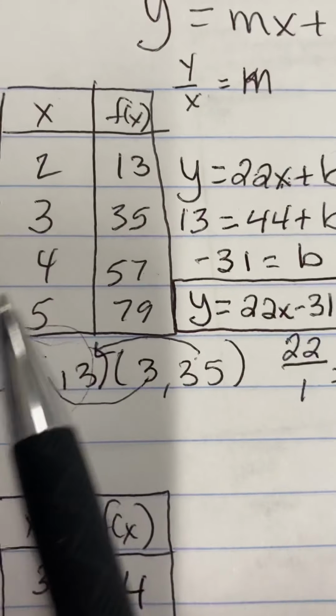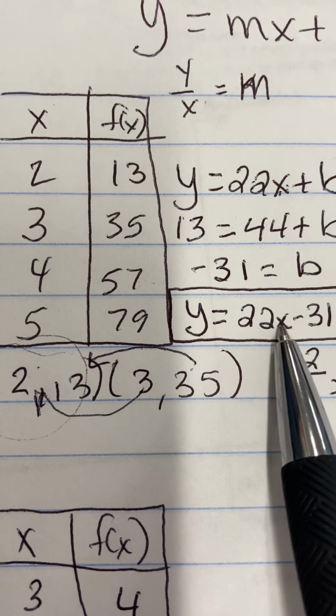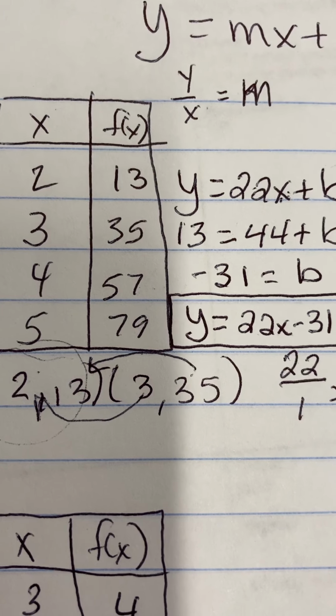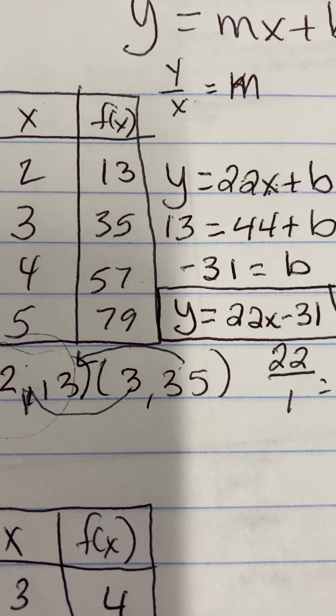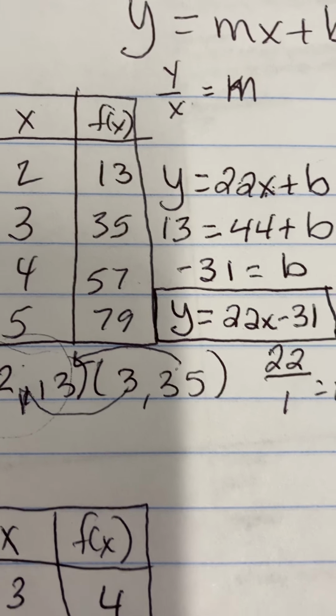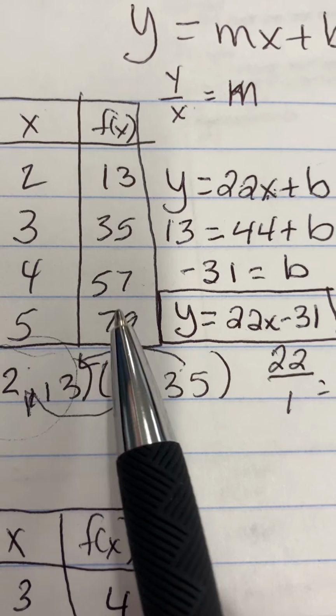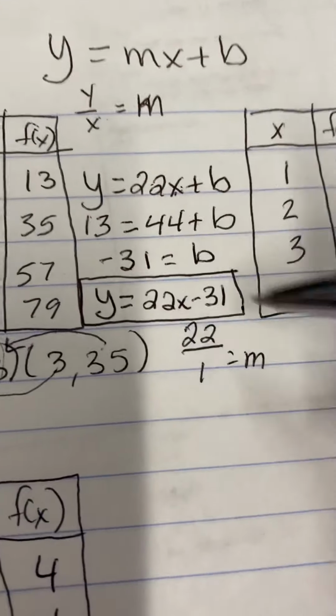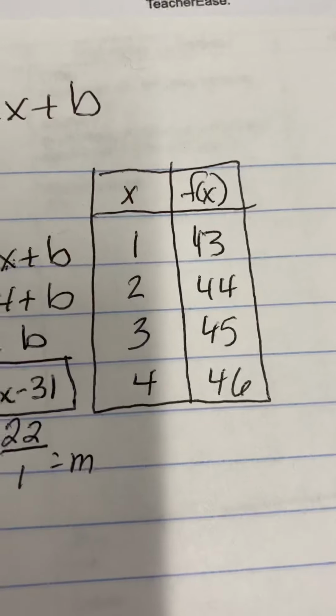And then I can test this one too. I'm doing the same idea. I'm going to put 5 in for the x. So I'm going to take 22 times 5, and then subtract 31 from it, and I better see a 79. And if I do, then I know the equation that I'm going to type in is absolutely correct.